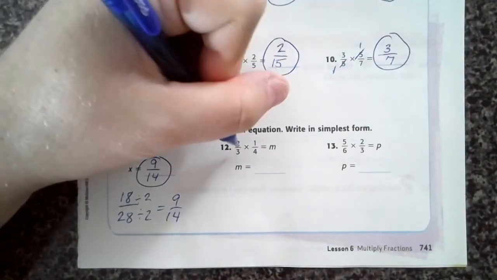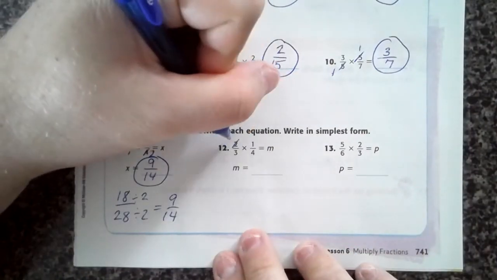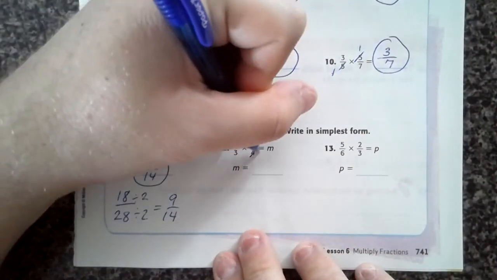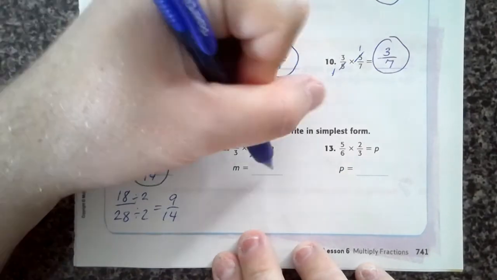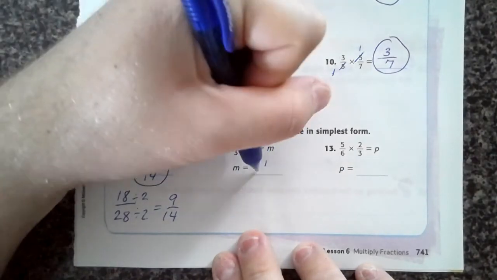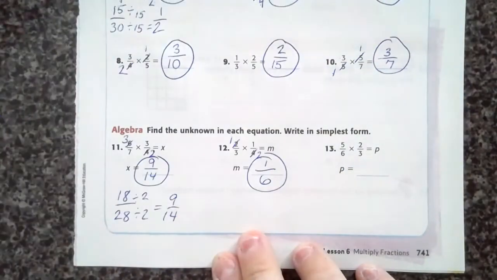We got a 1 up top. 2 does go into 4, so we're going to divide both these by 2, which gives us 1. 4 divided by 2 equals 2. 1 times 1 is 1. 3 times 2 is 6. 1/6.